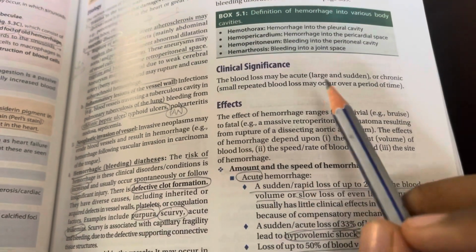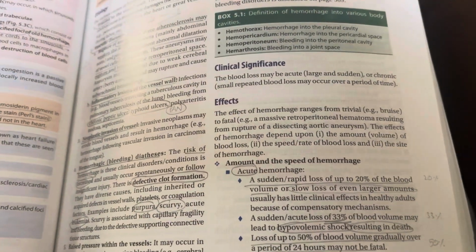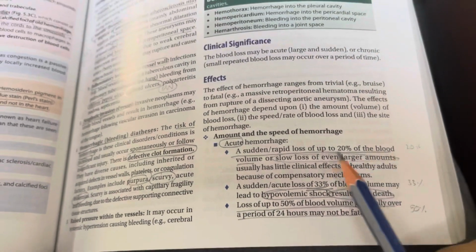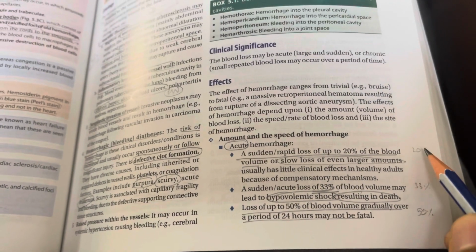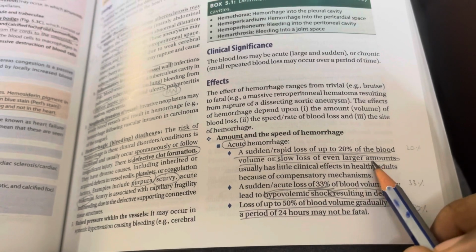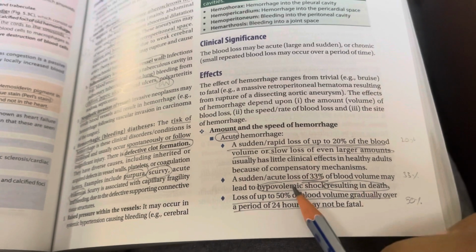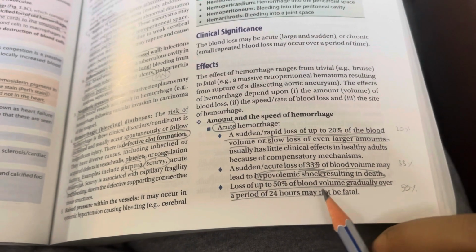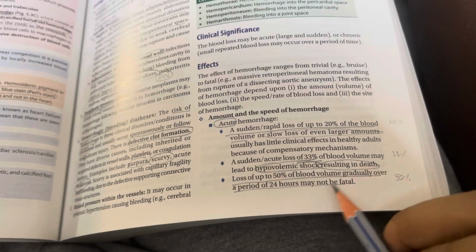So what is the clinical significance? Blood loss may be acute or chronic, and based on that, the effects range. In acute hemorrhage, a sudden loss of 20% of blood or slow loss of larger amounts has little clinical effect, but sudden loss of 33% of blood is fatal. It results in hypovolemic shock. Loss of 50% of blood volume slowly over a period of 24 hours may not be fatal. So 20, 33 and 50.